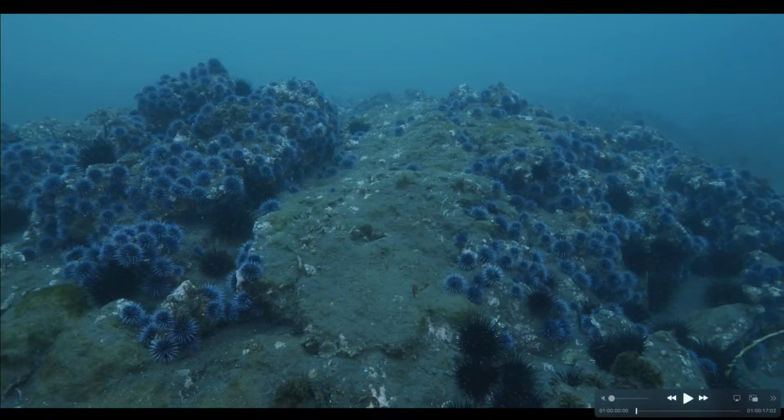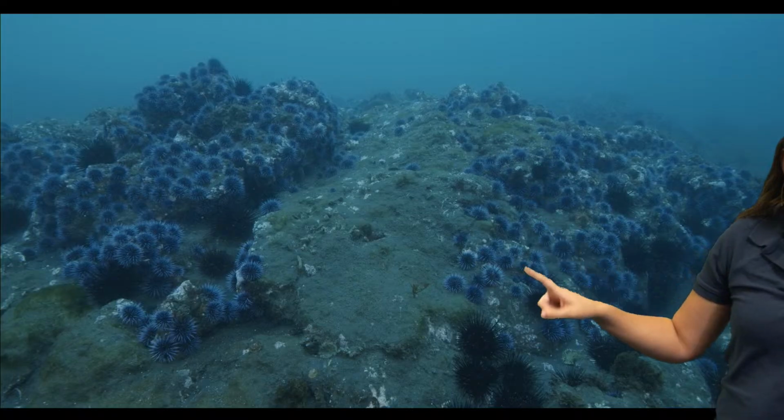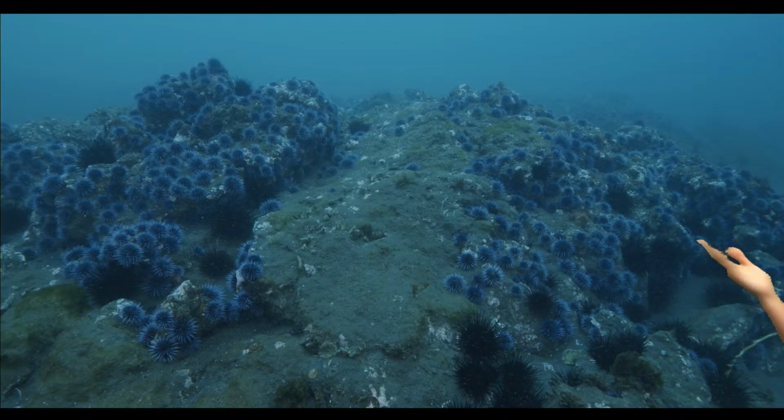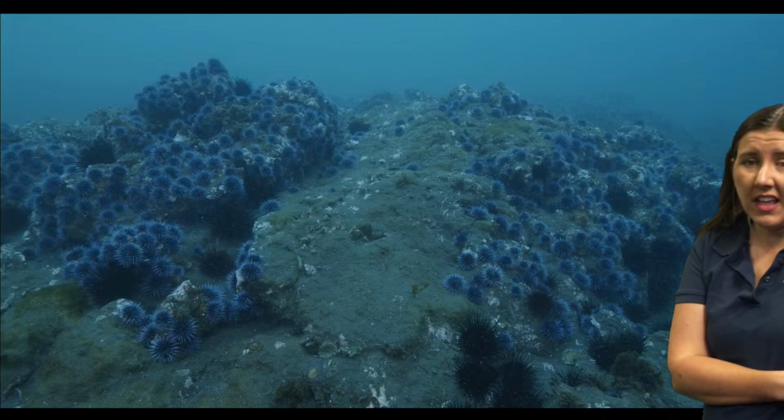This used to be a beautiful kelp forest, and now what do you see? I see a lot of purple urchins. Here are some of those red urchins that I was talking about. Do you see anything else? I might see a tiny bit of algae right there, but other than that, I don't see other fish. I don't see all of that tall, beautiful kelp. I don't see any seals or sea lions.